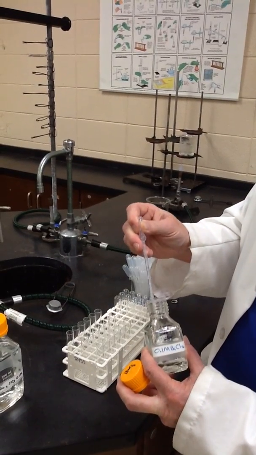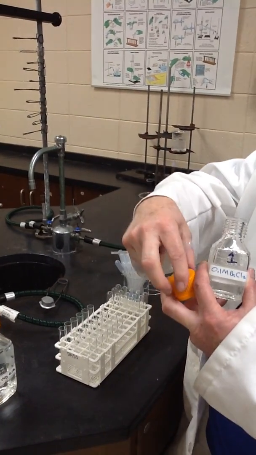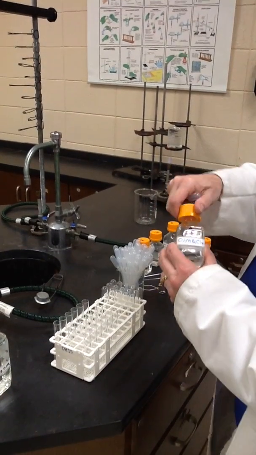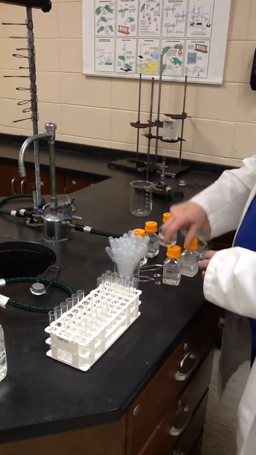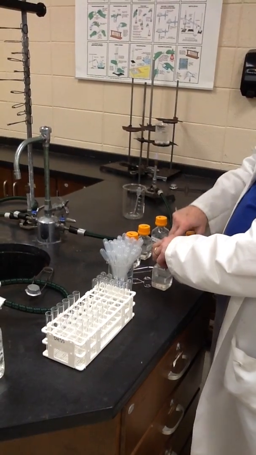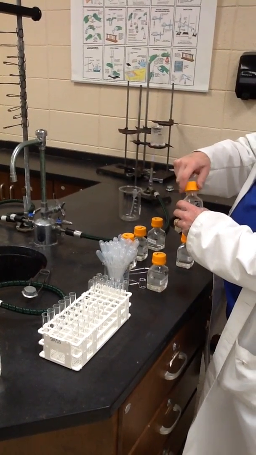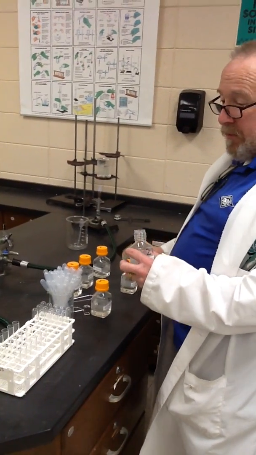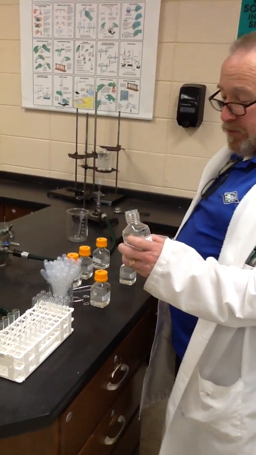And I'm doing 3 separate tubes of the barium ion because we have to do 3 separate trials to test their reaction with 3 different solutions.